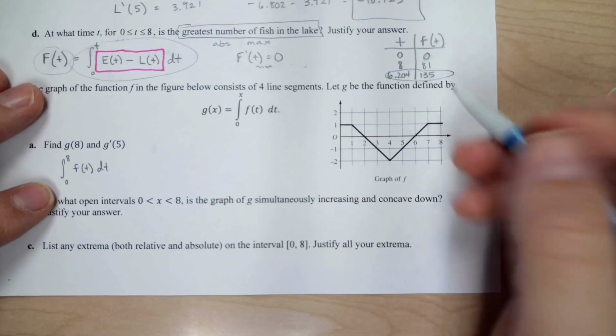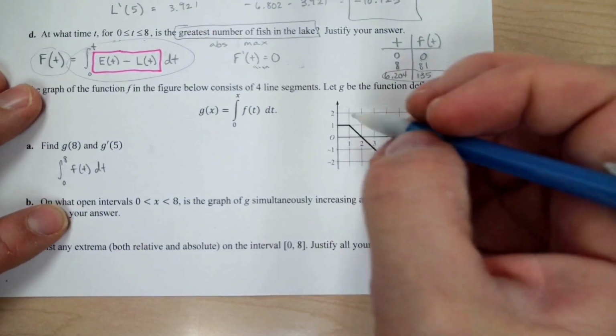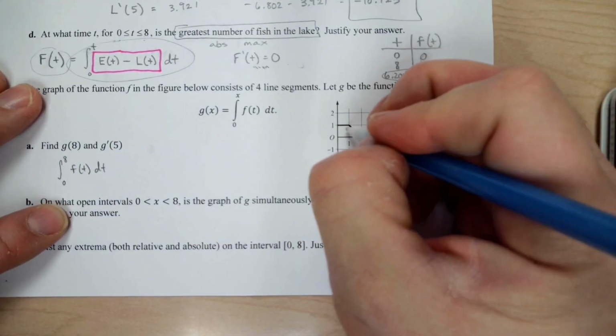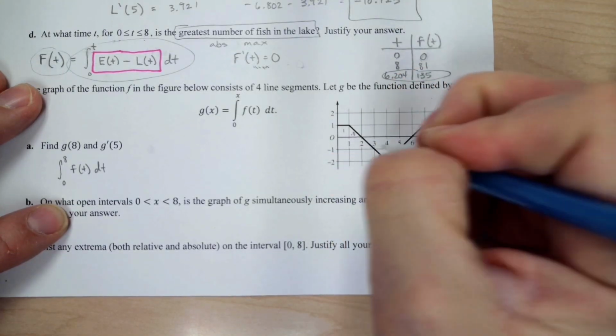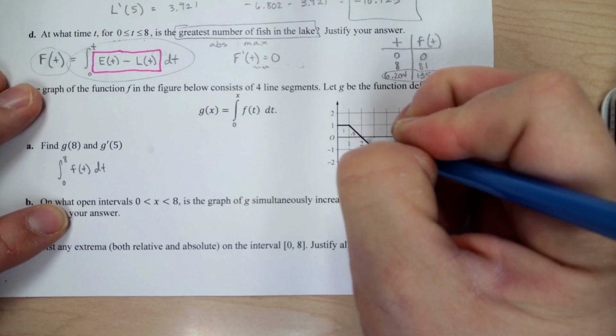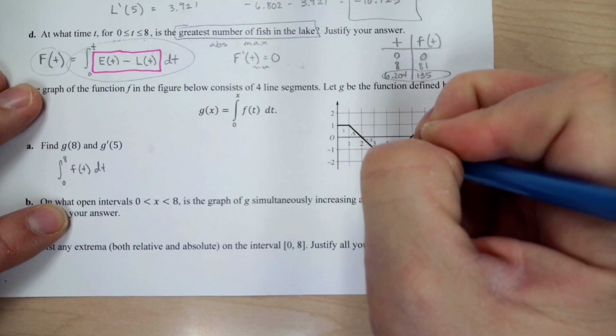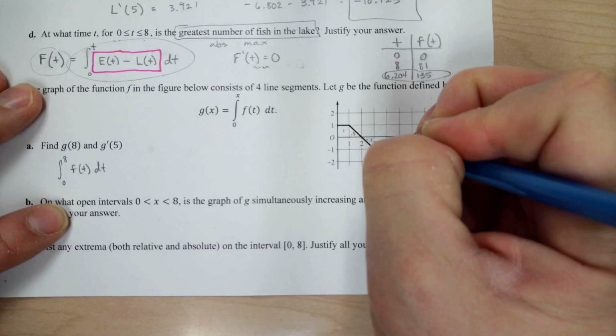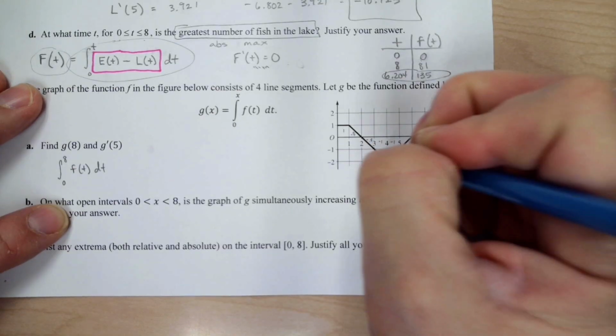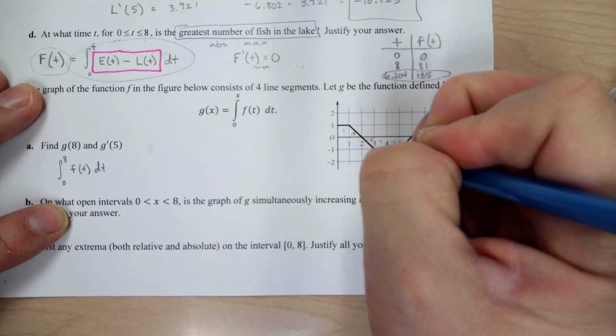So I need to go over here and break this up into chunks. So this box right here is 1 by 1. This is half a box, it's 0.5. Okay, right here is negative 0.5. This would be negative 1. This would be negative 1. All these would be negative 0.5.